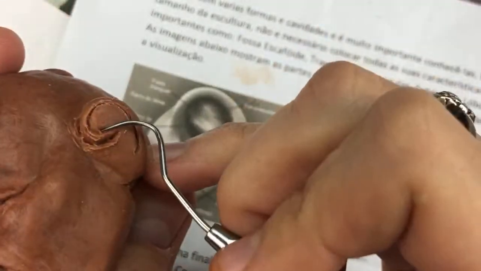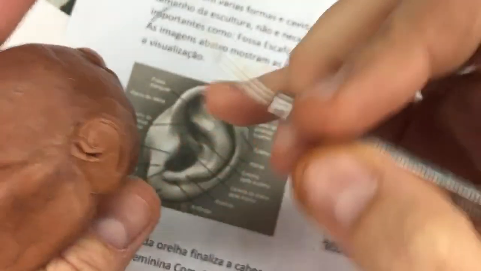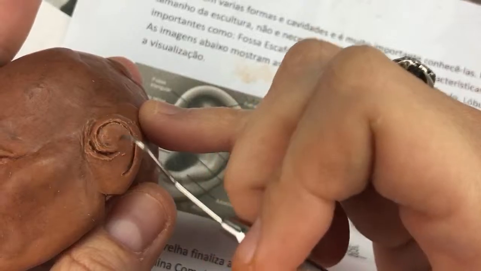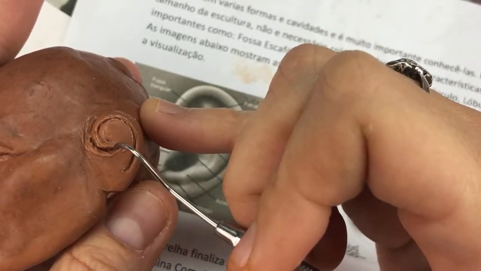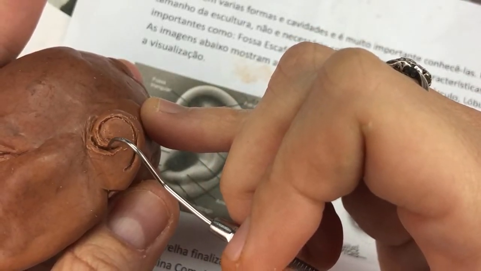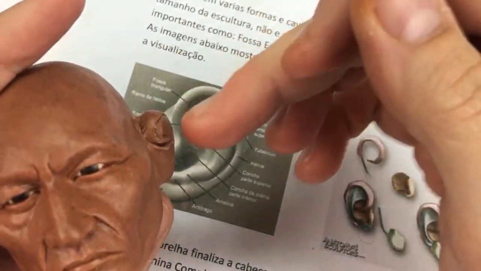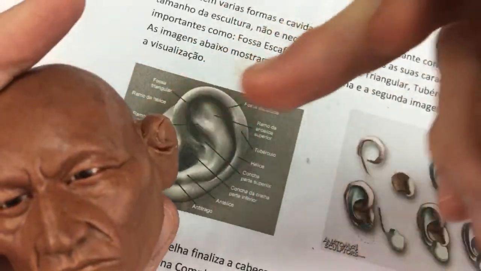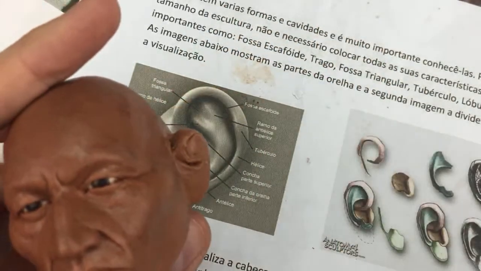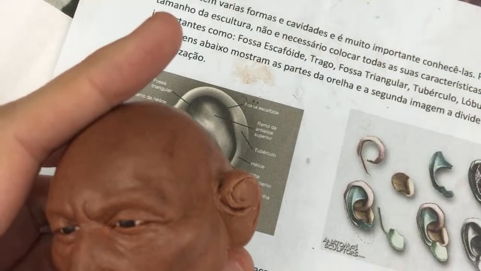So the second step for making ears is this part of the number 9, the front of it, gets inside. If you look like this, you can't really see because it goes inside the ear. So what we're going to do here is press this in.